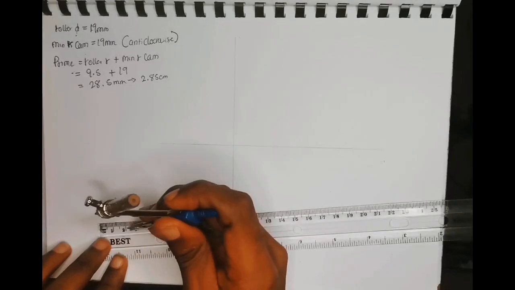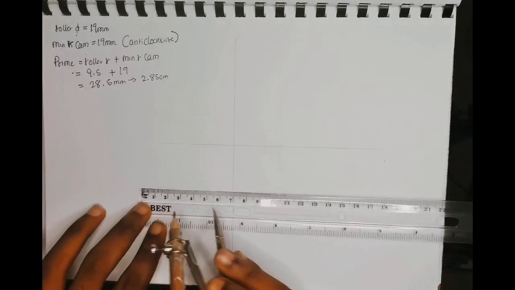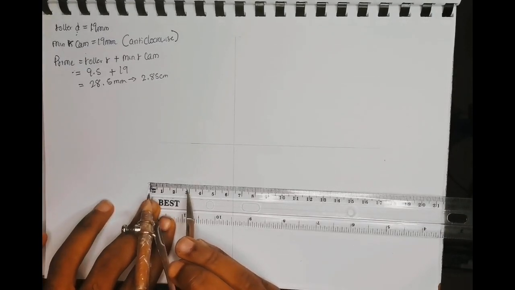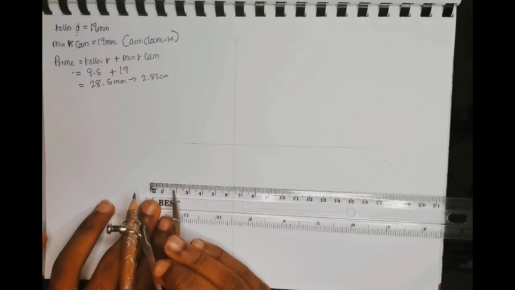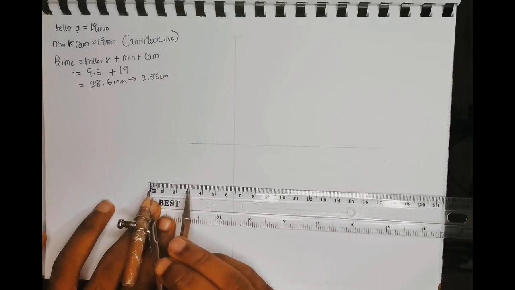So on the meter rule, between 2.8 and 2.9, get 2.85.